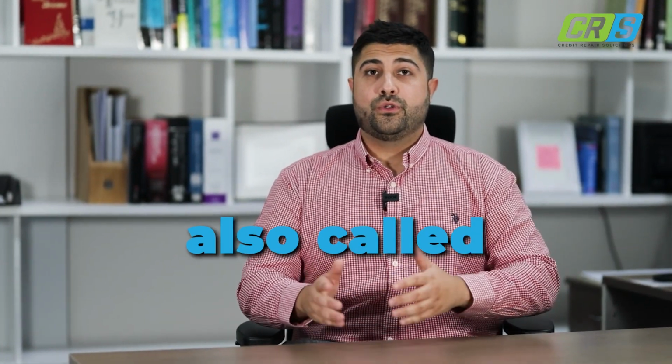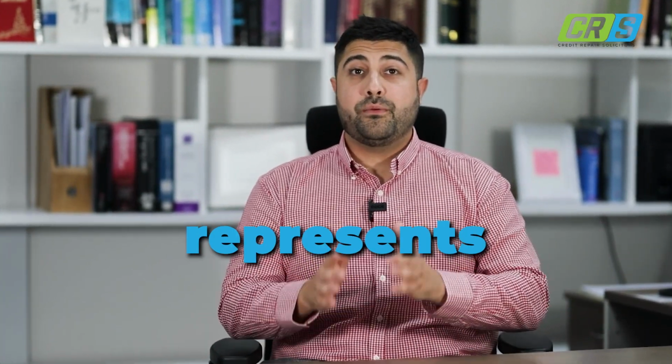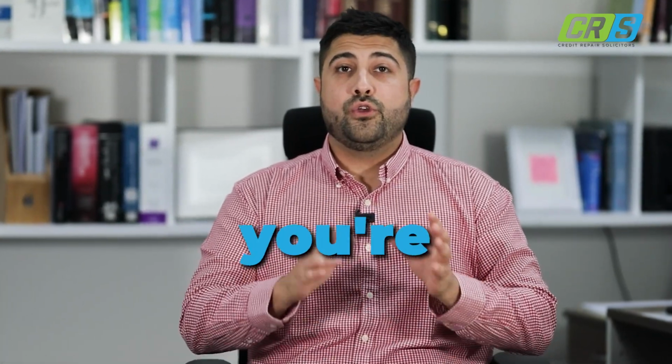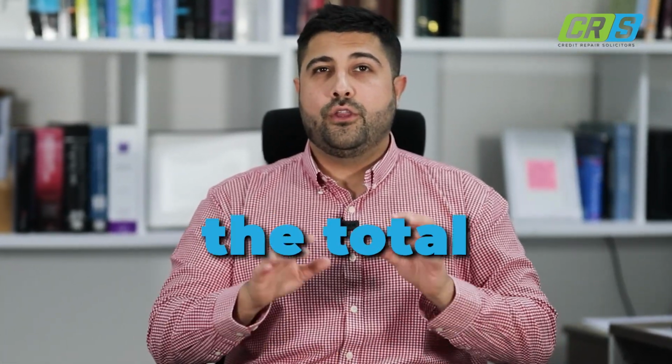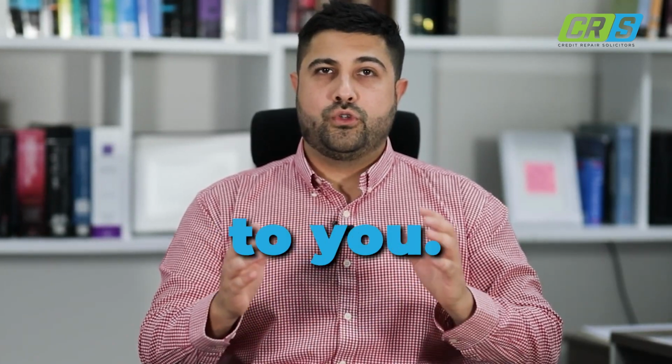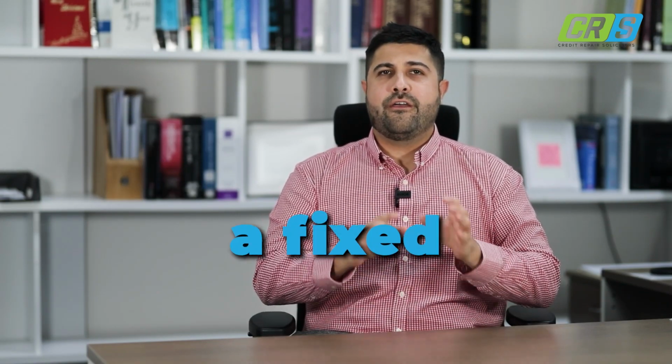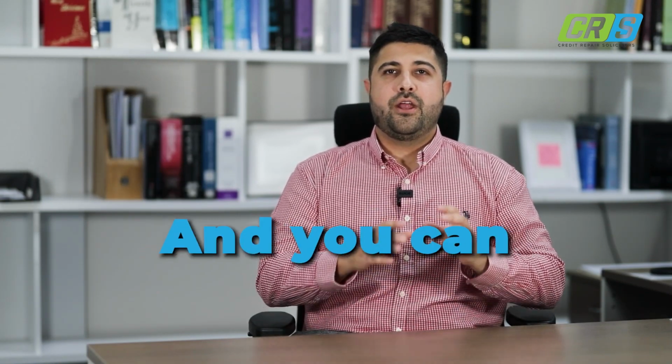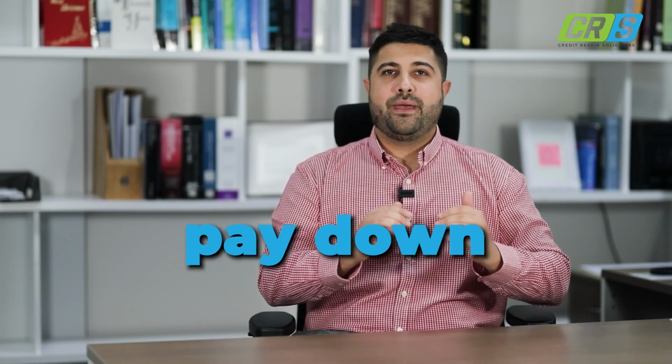approved for a mortgage. Your debt to credit ratio, also called your credit utilization rate, represents the amount of revolving credit you're using divided by the total amount of revolving credit available to you. Revolving credit accounts include things such as credit cards and lines of credit. They don't require a fixed monthly payment, and you can reuse the credit as you pay down your balance.